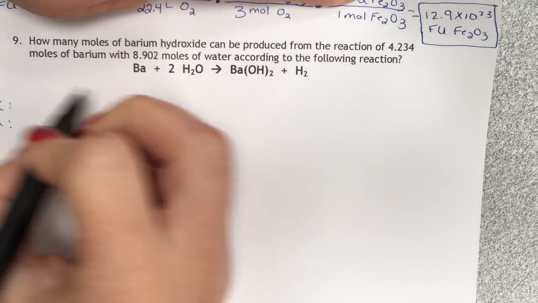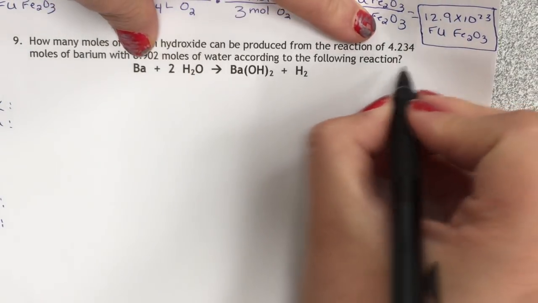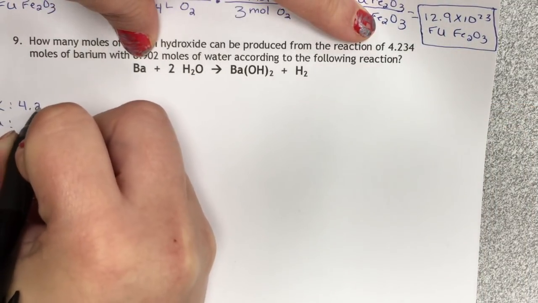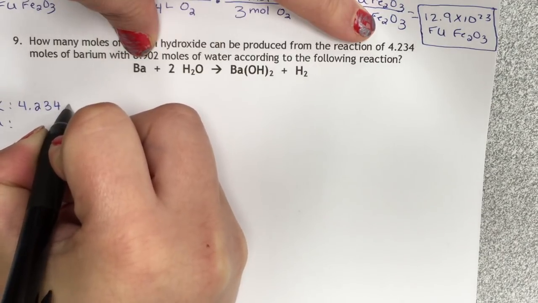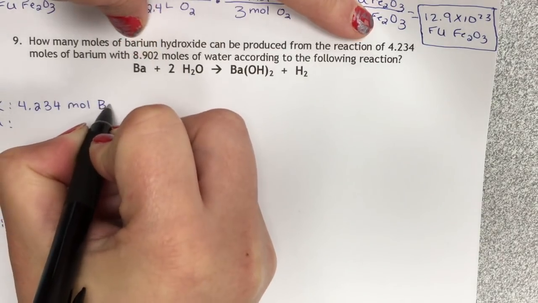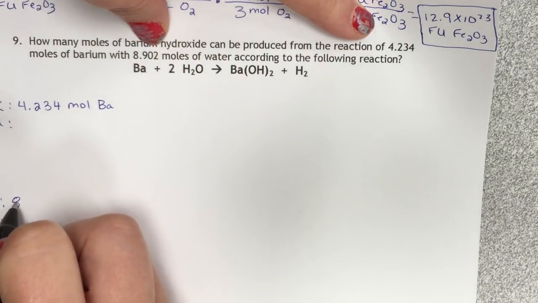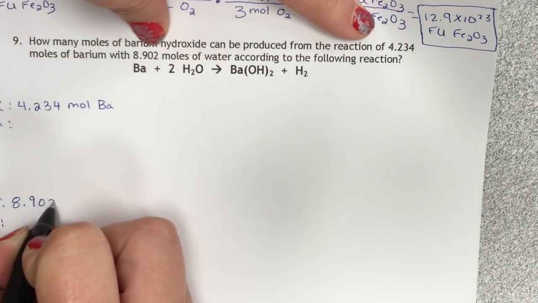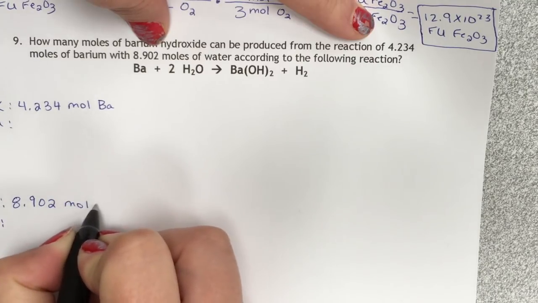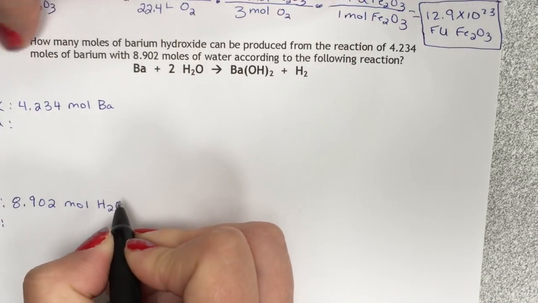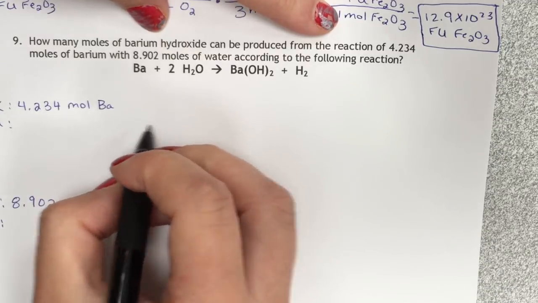Okay, so our first known is 4.234 moles of barium, and then the other known is 8.902 moles of water. The unknown is how many moles of barium hydroxide can be produced.